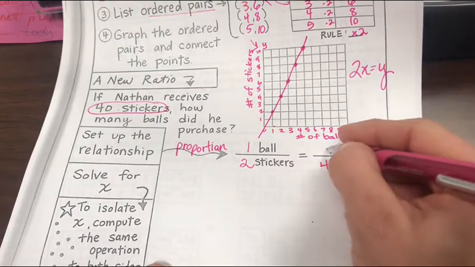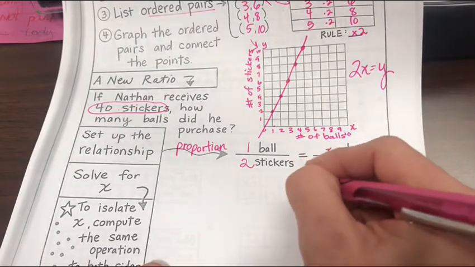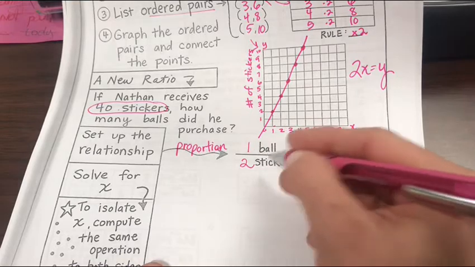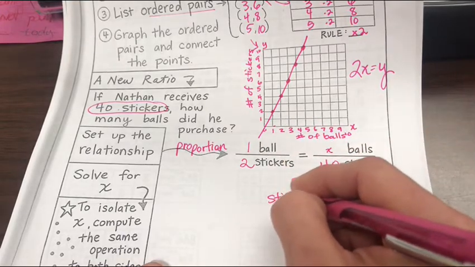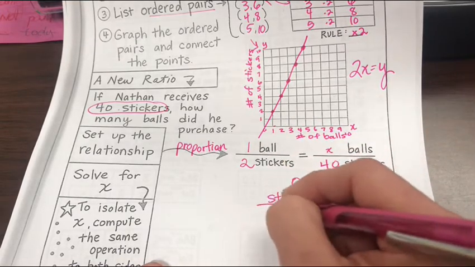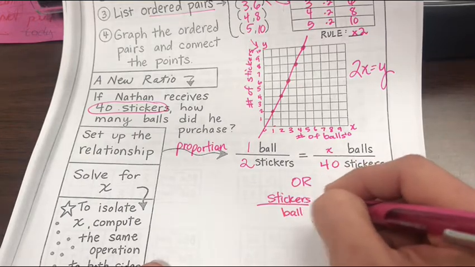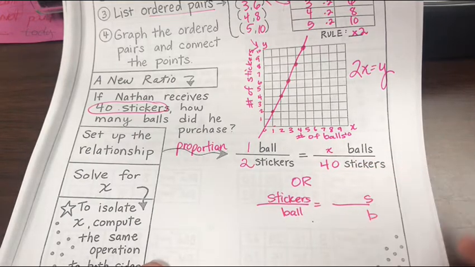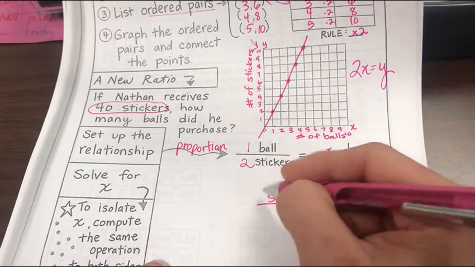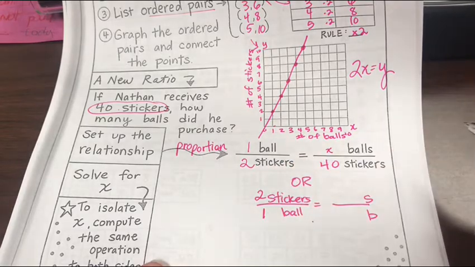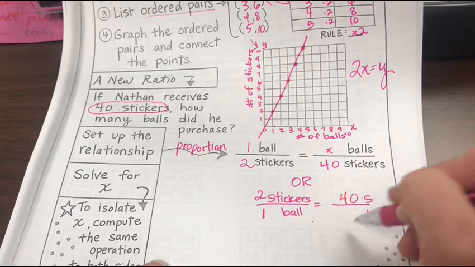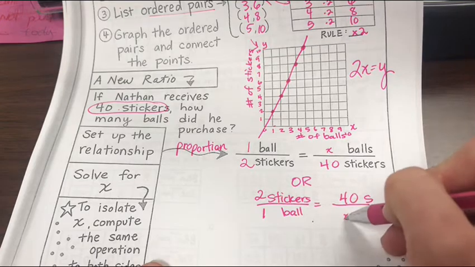If this isn't an answer choice, I could put stickers first over the toy balls, and then stickers over the toy balls. So 2 stickers for 1 toy ball, and I have 40 stickers. I'm trying to find that missing number right there.